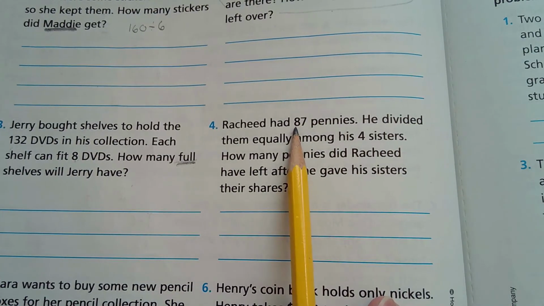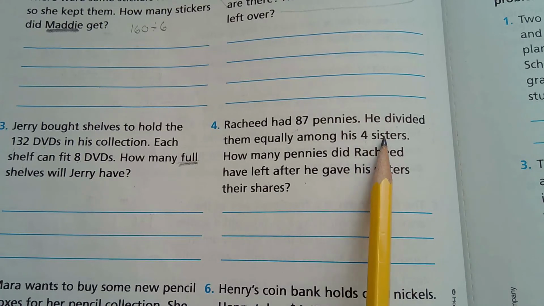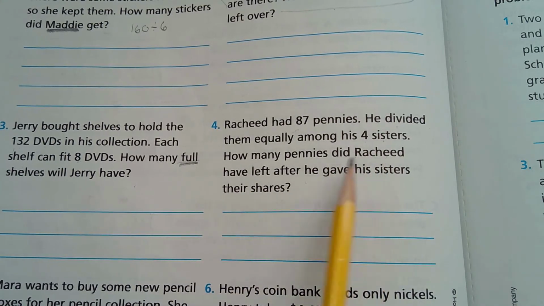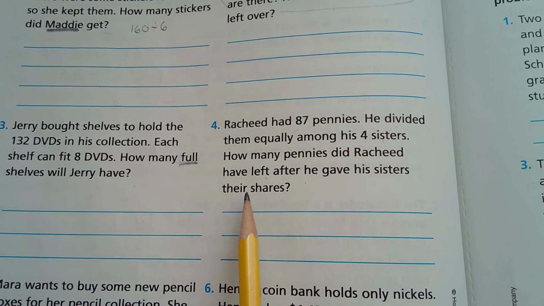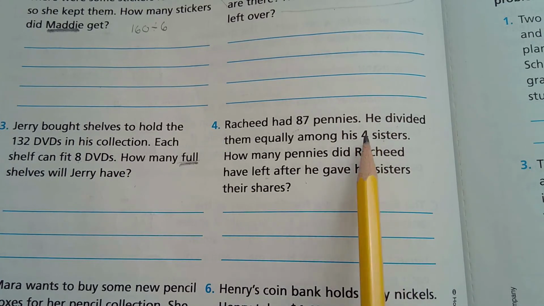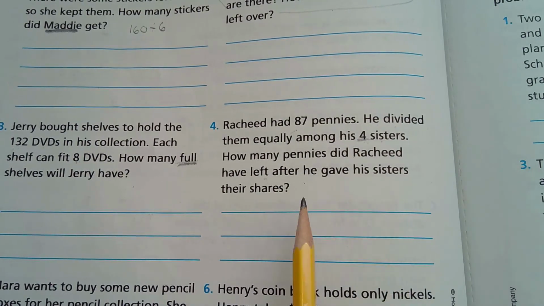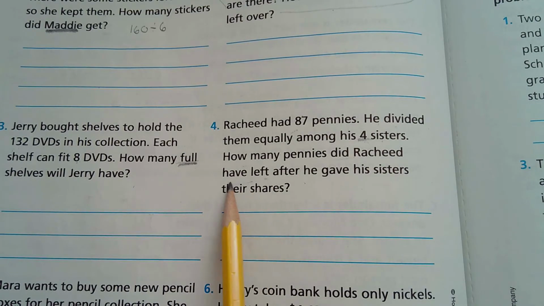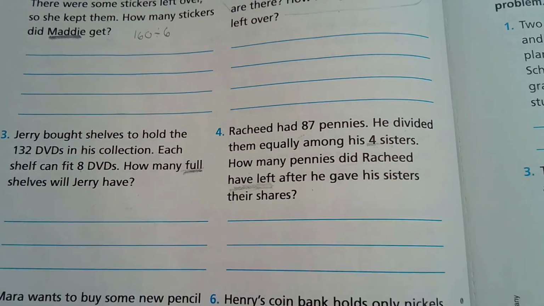Rashid had 87 pennies. He divided them equally amongst his 4 sisters. How many pennies did Rashid have left after he gave his sisters their shares? So not himself and 4 sisters, so just the 4. So it's going to be 87 divided by 4, and this one sounds like it only wants to know how many pennies did Rashid have left. So we only care about the remainder in this one. 2 more to go.